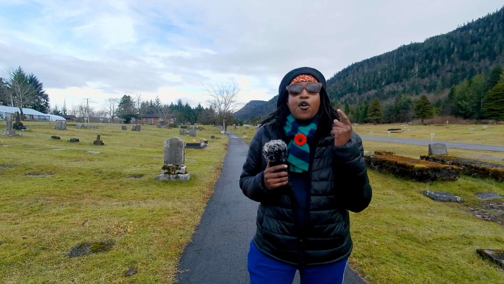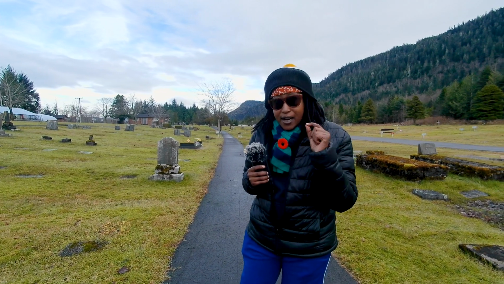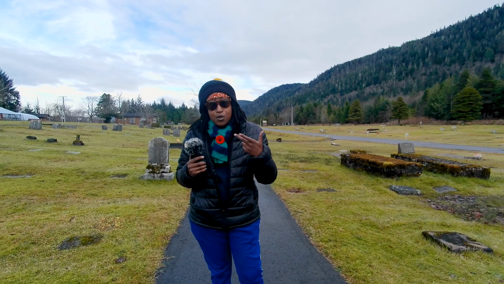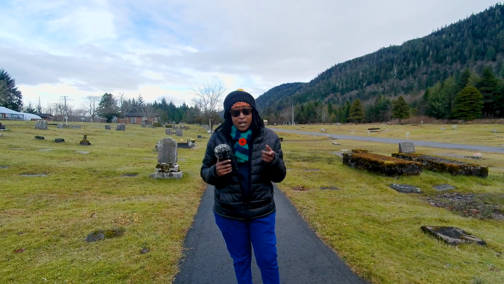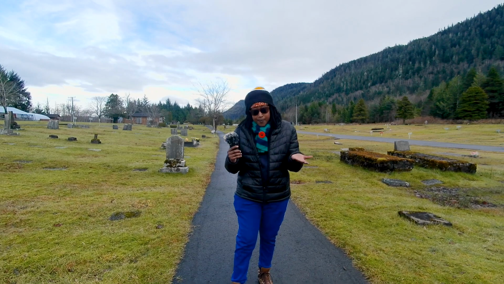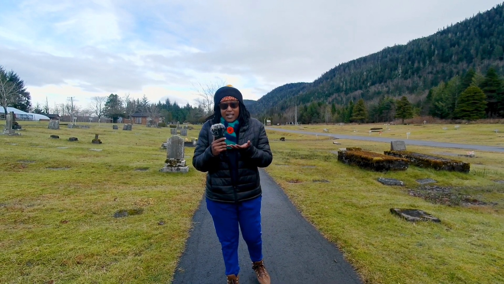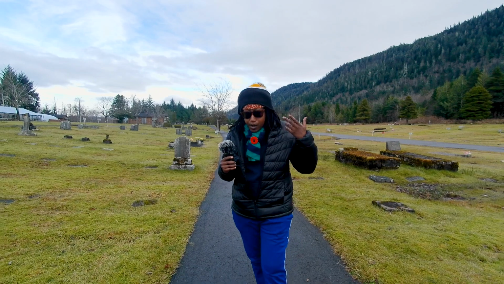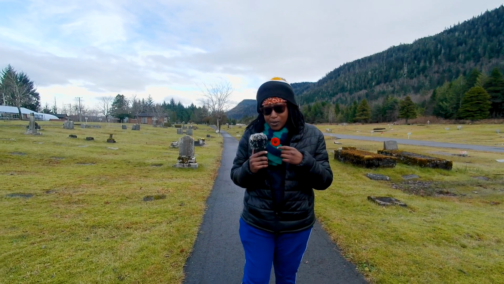Another useful thing for autopsy is in forensic investigations, in criminal cases, right? Often autopsies are used to determine the cause of death and determine the manner of death. Was it by homicide? Was it by suicide? Or was it accidental? There are many different manners of death. So in forensic investigations, autopsies are done a lot.